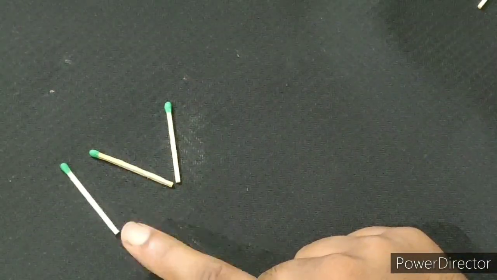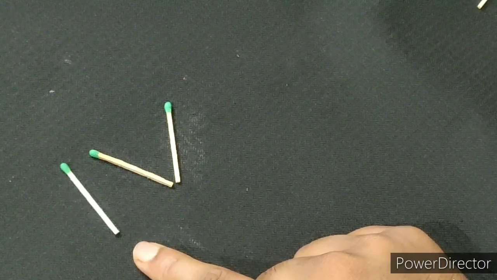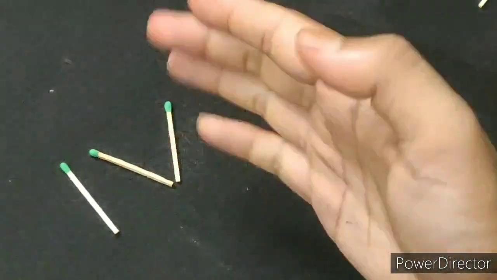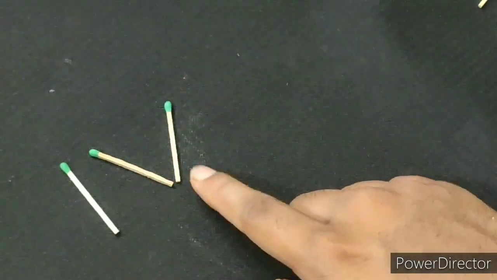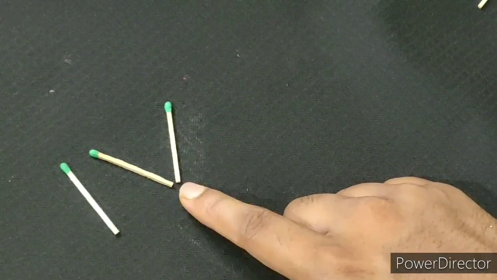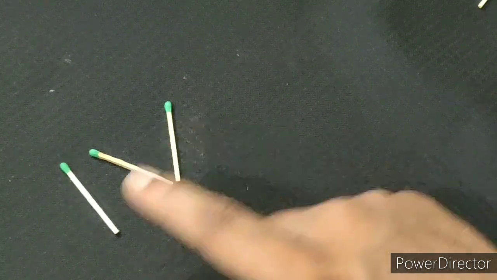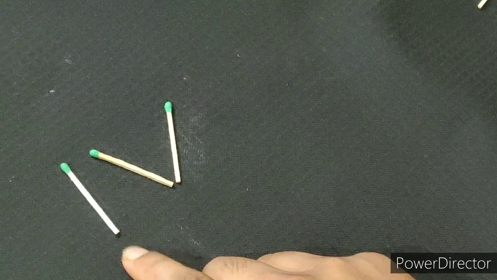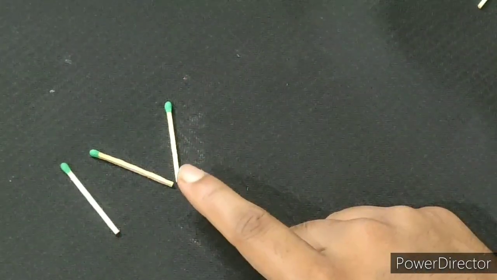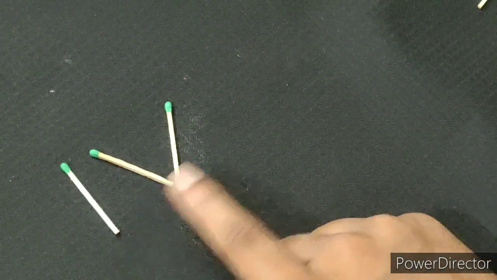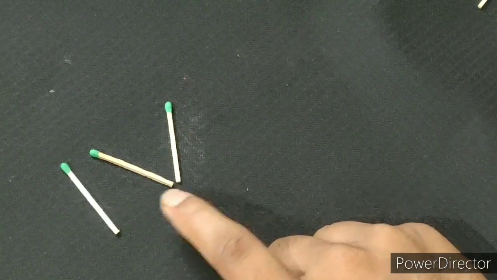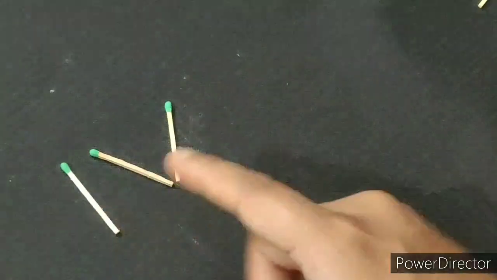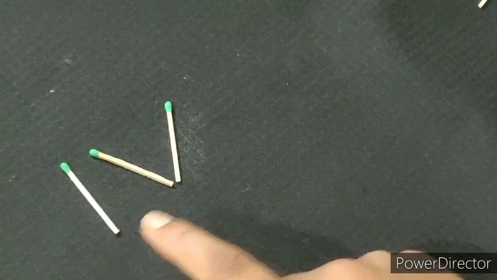That means this smaller numeral which is placed at the left side, the numeral compared to the larger numeral, this one is 5, and we have placed it on the left side. So it will be subtracted from the larger numeral. Understood what I said? I said that when the smaller number is placed on the left, the smaller number has to be subtracted from the larger number.